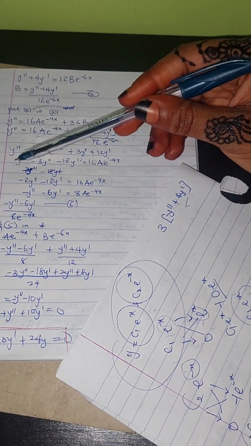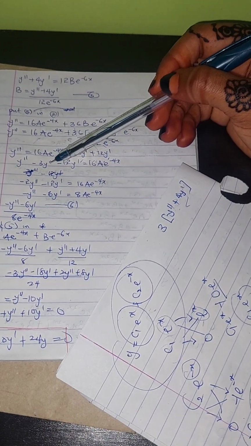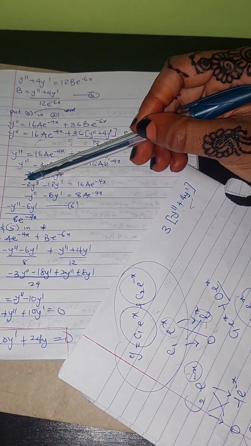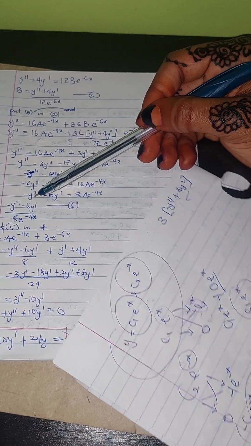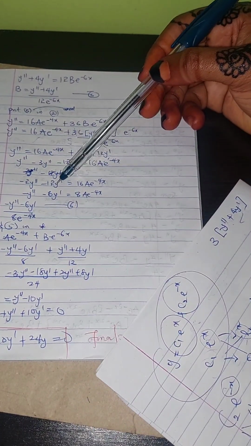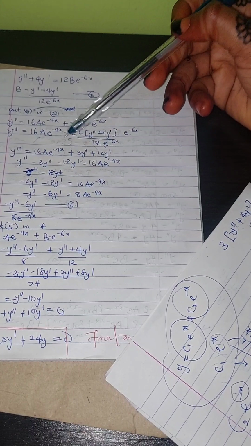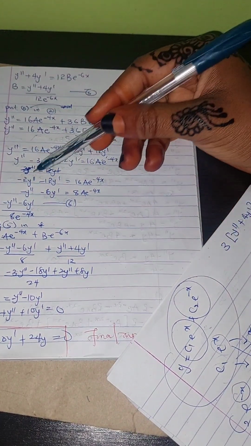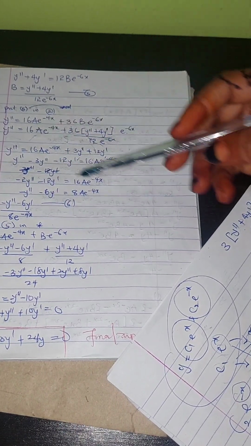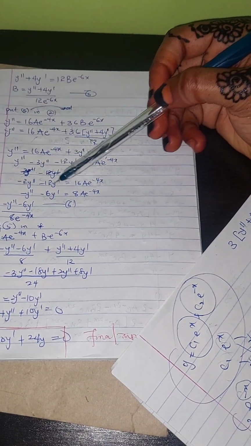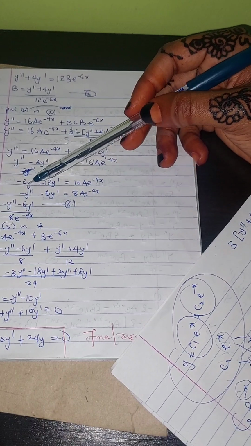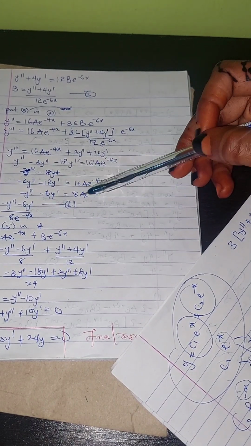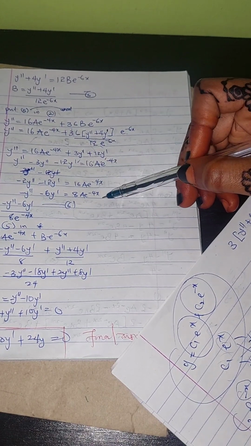Notice that this is 1y prime prime minus 3y prime prime. So that is 1 minus 3, and that should be minus 2. That's why I have minus 2y prime prime. Then minus 12y prime equals 16. So to make everything easy, you can either work this way or you just simplify. So for me to simplify, notice that 2 can go in everything. So I'll divide all through by 2. So here I should have minus y prime prime minus 6y prime equals 8a e raised to power minus 4x.